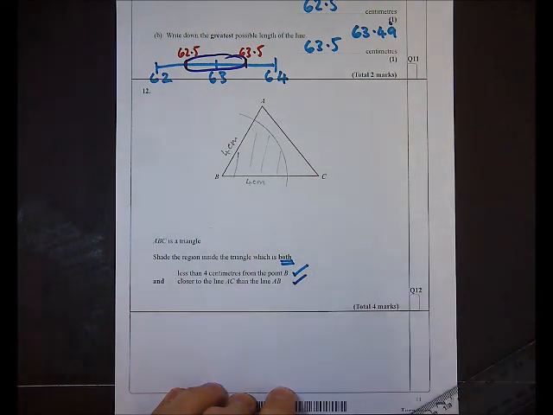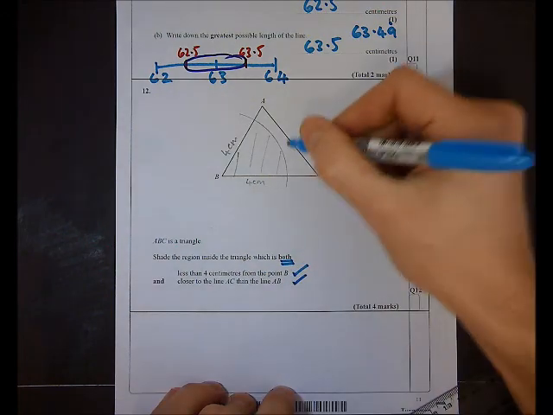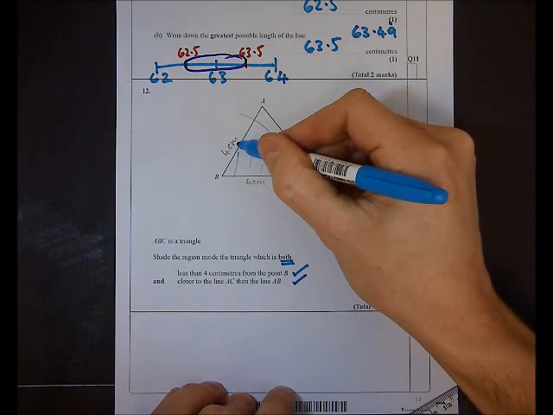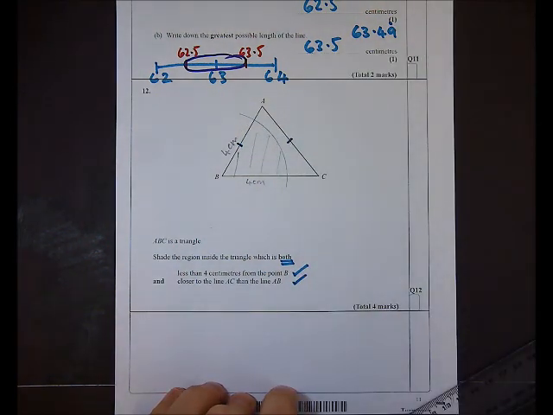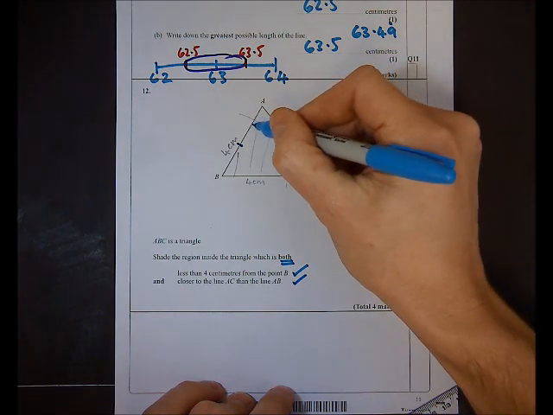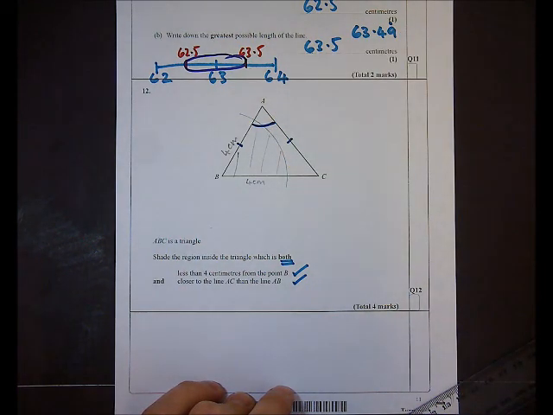And part B of this question is closer to the line AC than the line AB. So the line AC is this line here and the line AB is this line here. Now, as it doesn't say use my construction lines, I could do this with a protractor. Normally it does, so I'm going to use a compass. So what I want to do is I want to bisect this angle here. And to bisect that angle, again I'm going to use my compass.